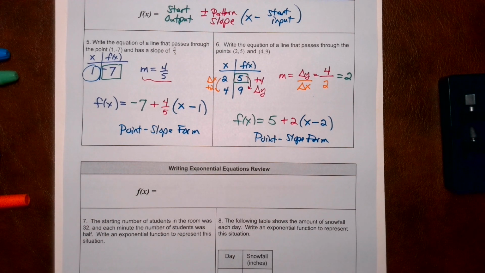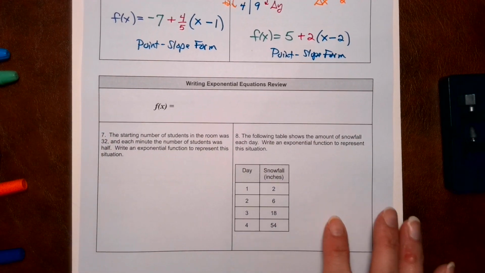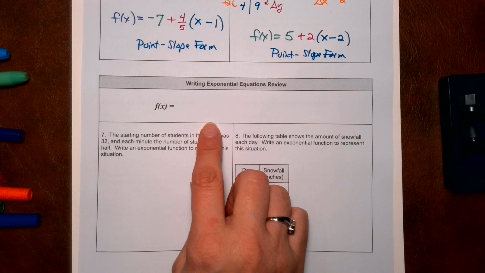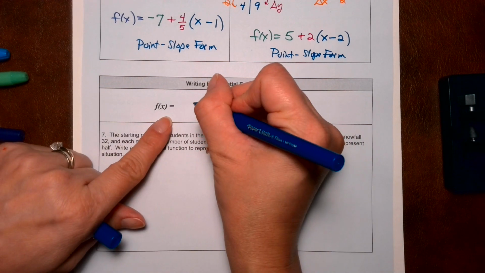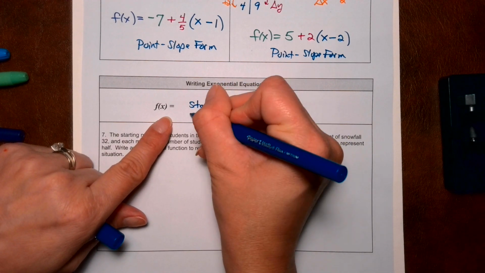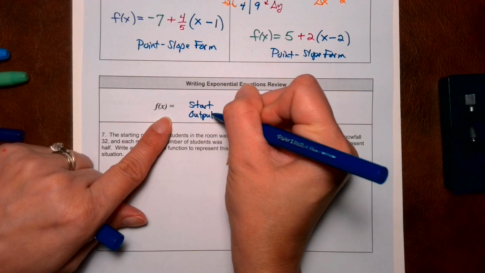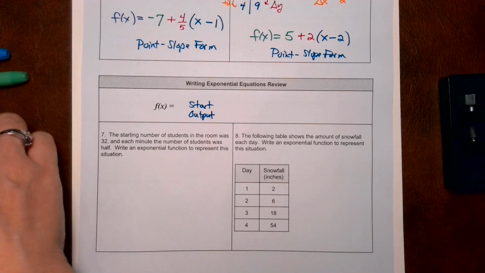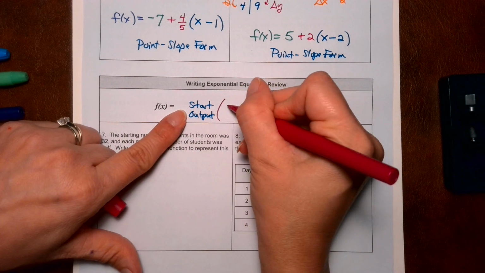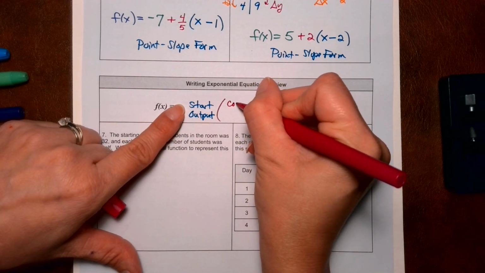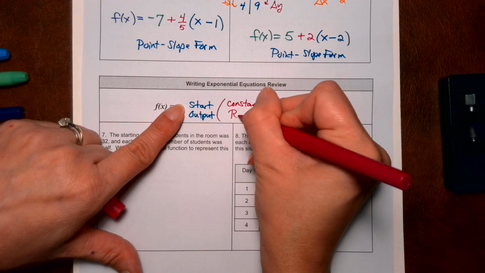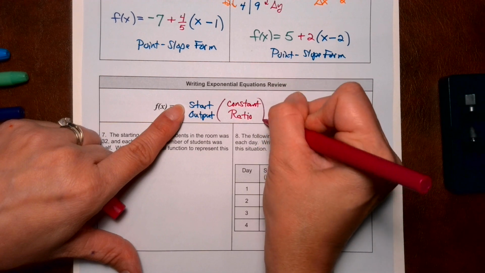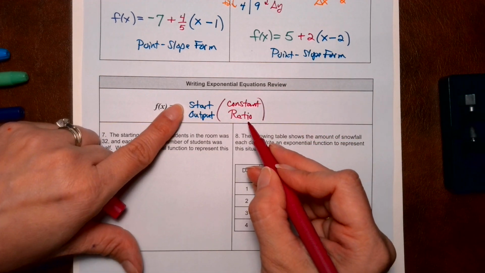All right, how do you write equations of exponentials? Exponentials is very similar. So you're going to have the starting output, your starting value. And then we had our common ratio, or our constant ratio, and that's going to be a multiply or divide pattern.